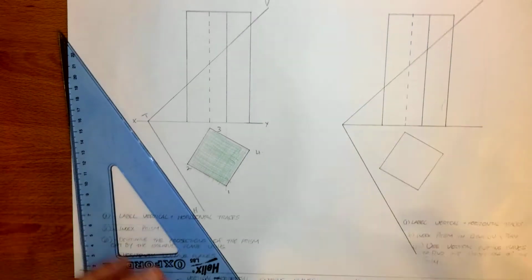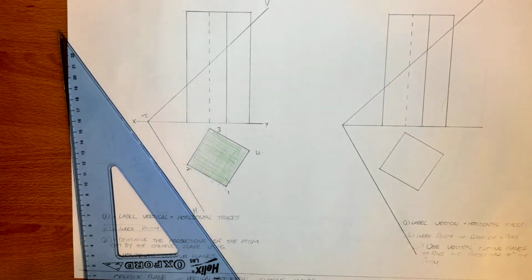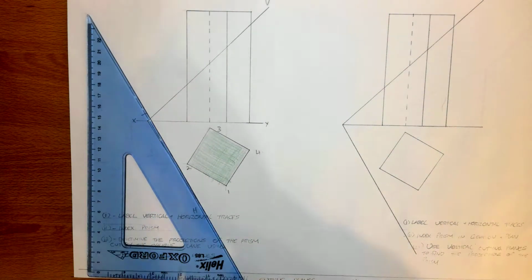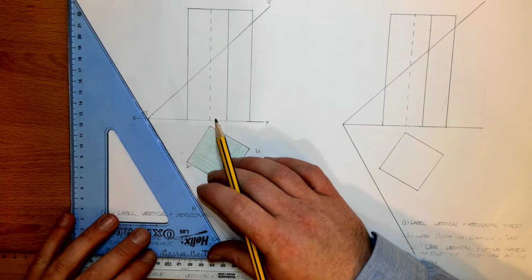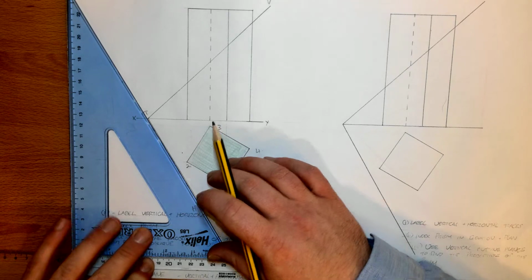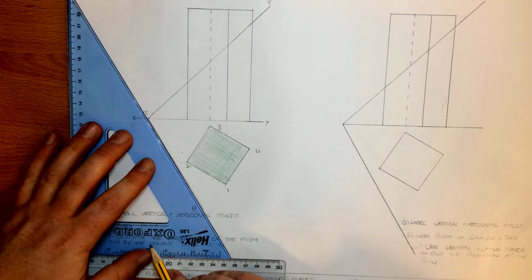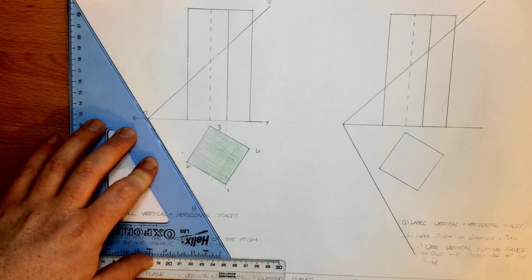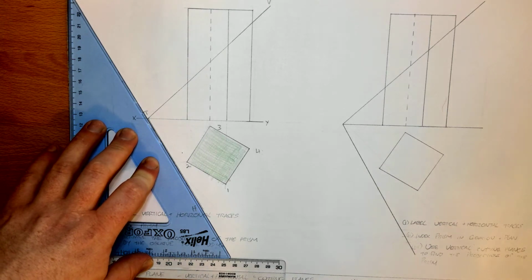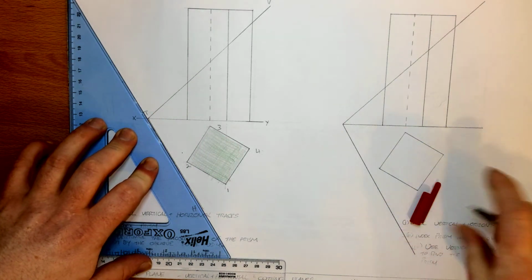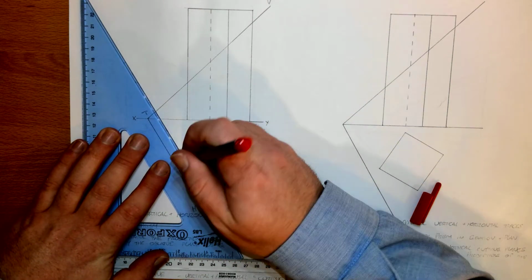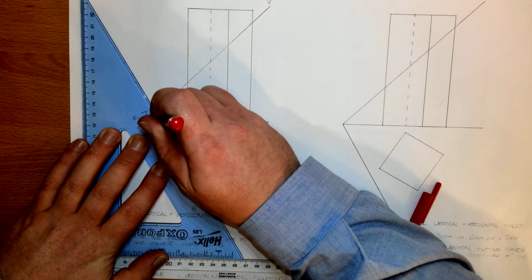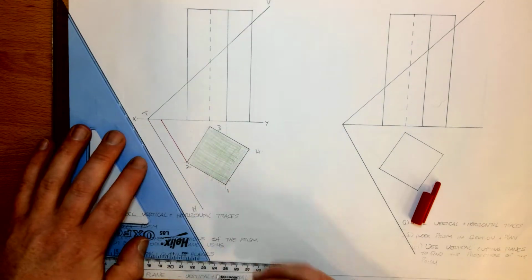So working backwards using that information, if I just get a ruler here, I'm going to use my sliding set squares. Now this is set up to, I think it's 60 degrees if I remember. So you can use your T-square if you have this set up. I'm just going to use sliding set squares. I'm going to use a red pen to indicate this. So I'm going to bring point 2, first of all, parallel to the horizontal trace because it will be a true length line in plan.